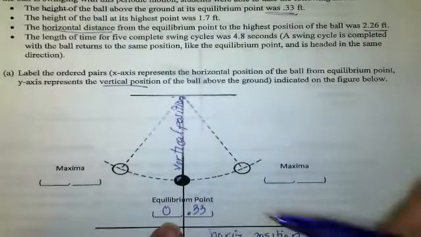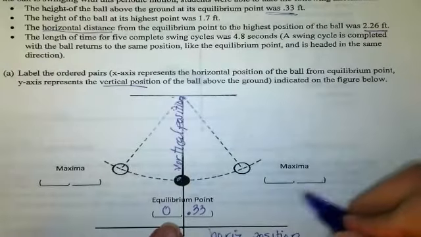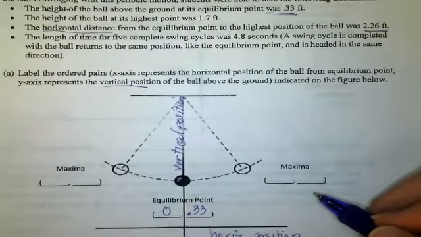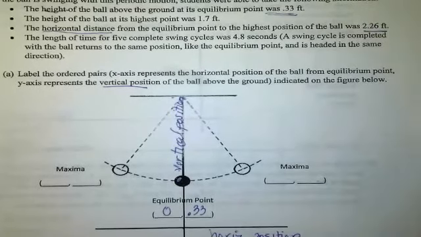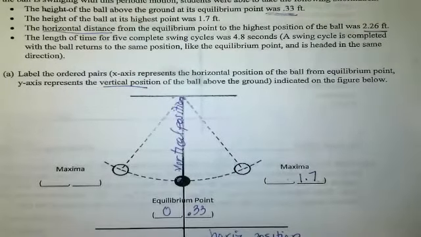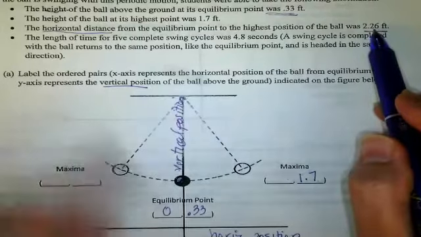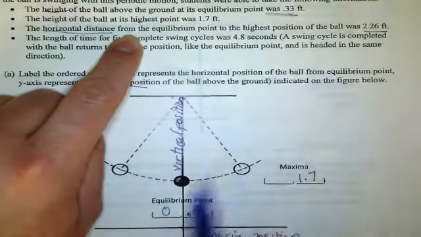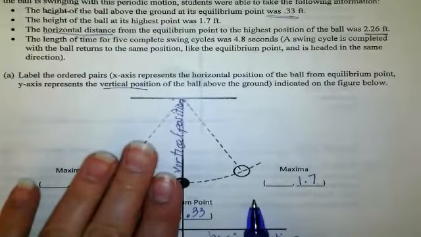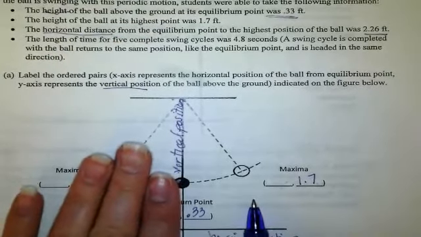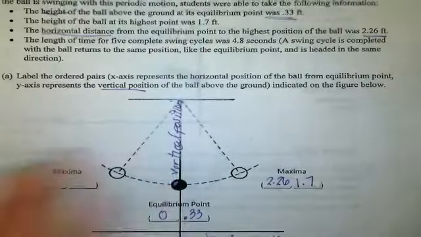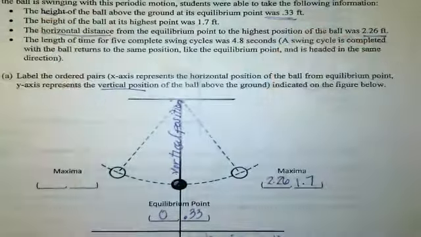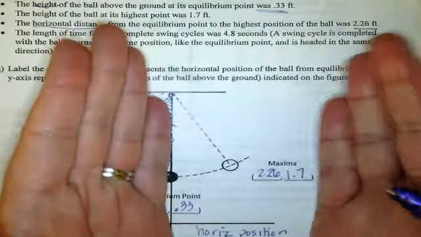Okay. And then the ball moves up a little bit, and we get this right maxima over here. What is that? What's 1.7, the x or the y? The y is 1.7. You divided this by 2. Yeah, okay. The horizontal distance from the equilibrium point, it's going 2.26 horizontally from the equilibrium point. So it is literally 2.26. I read that. Yeah, you read that weird? Yeah. You thought the spread was 2.26. Yeah, no. From equilibrium to that maxima is 2.26.